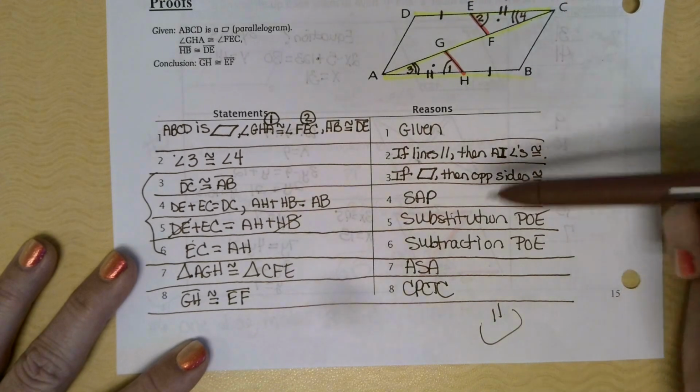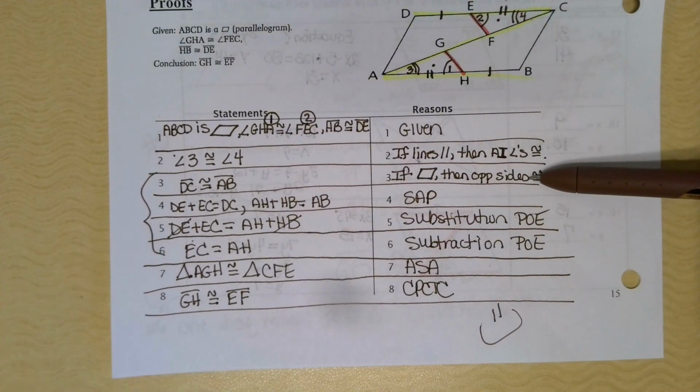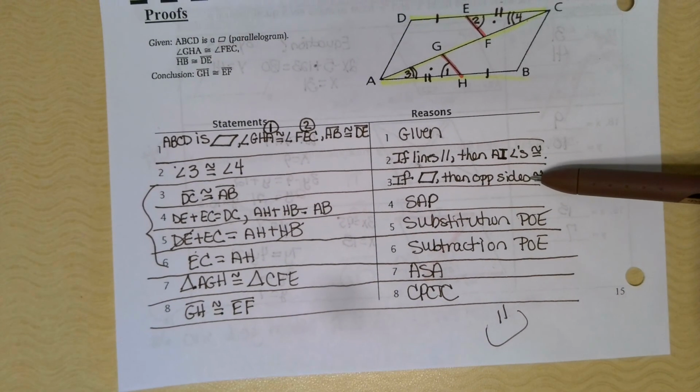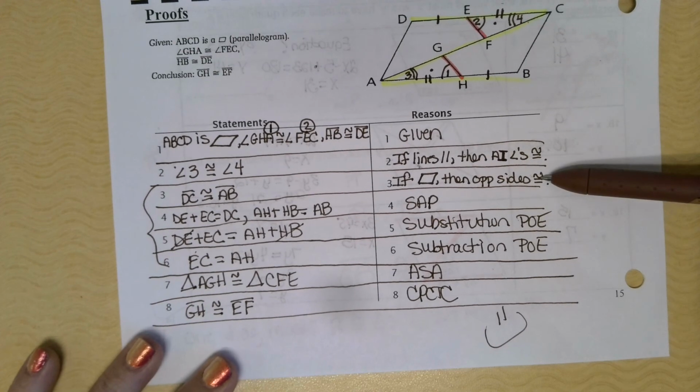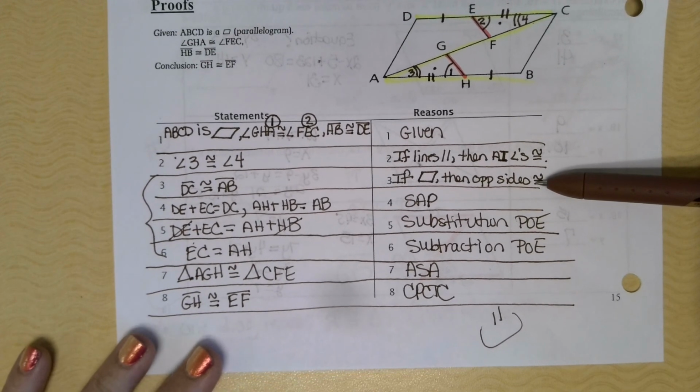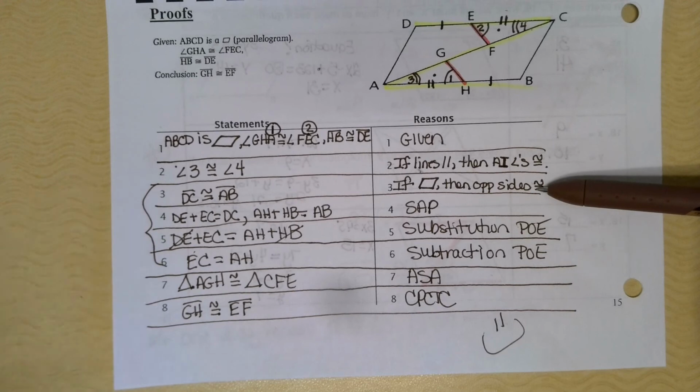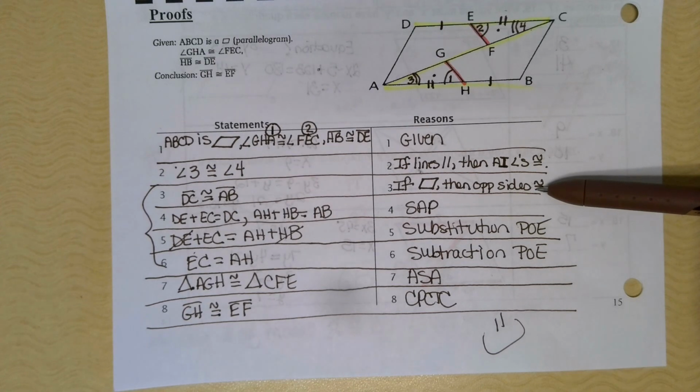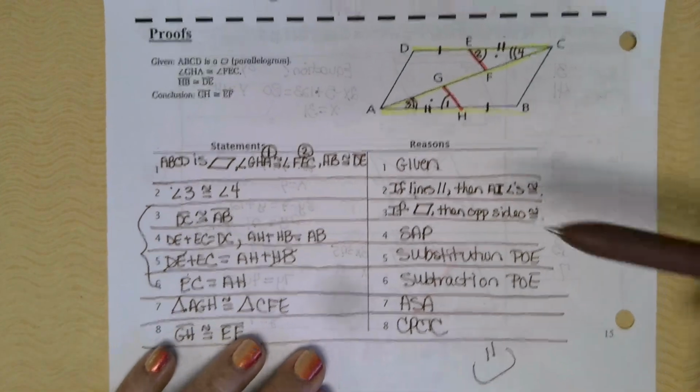Everything in that proof except for this step right here, you should know, okay? This step right here is the only new piece. So see, guys, how important it is to always stay caught up with geometry. Once you get behind, you're always going to be behind. You have to know the things that we've learned in the previous units to help you with what we're doing.